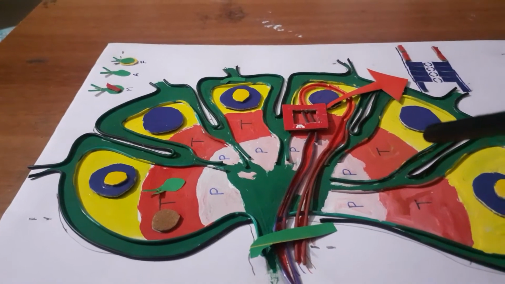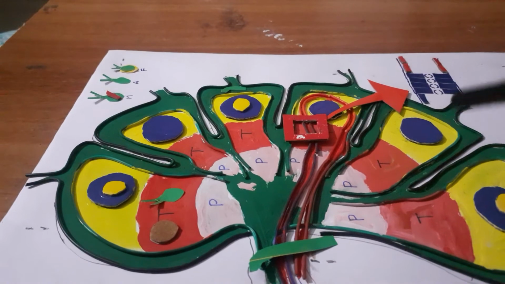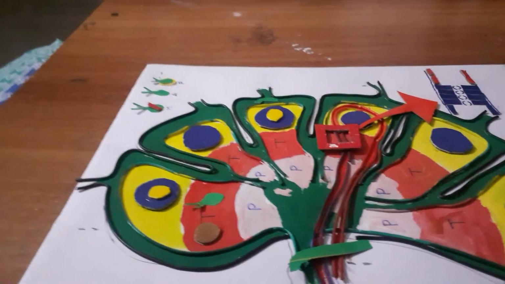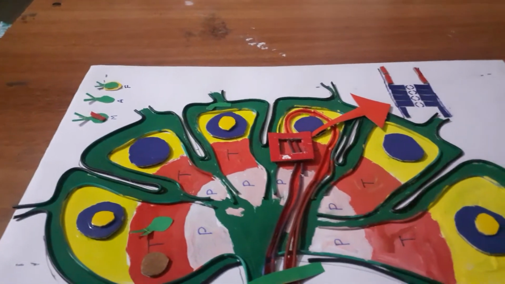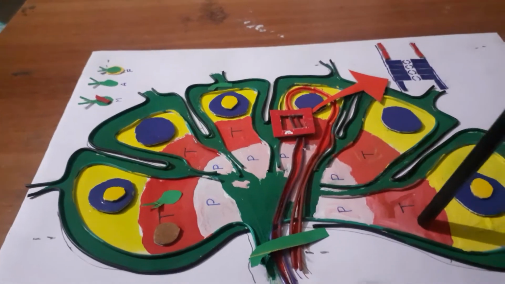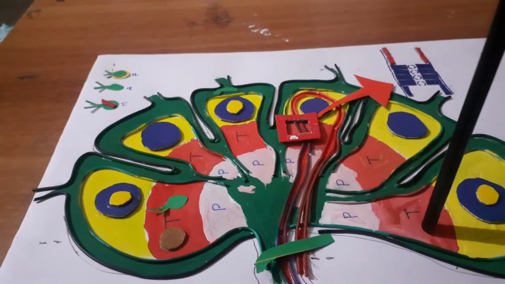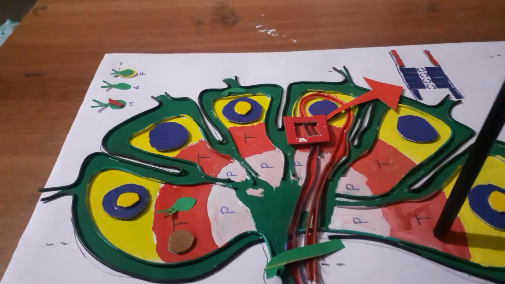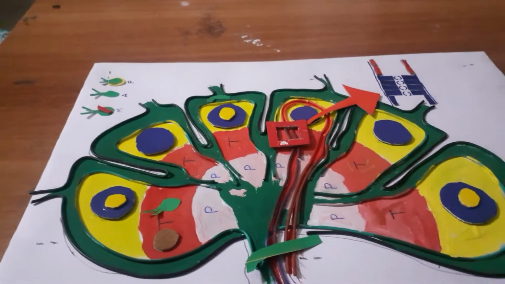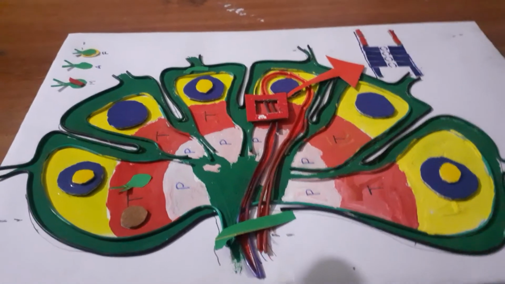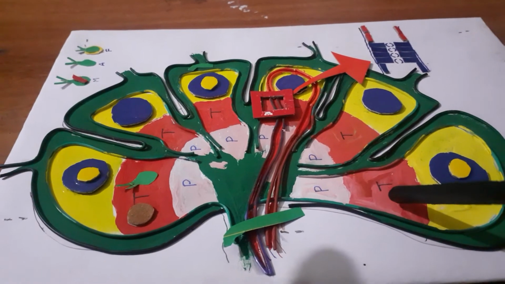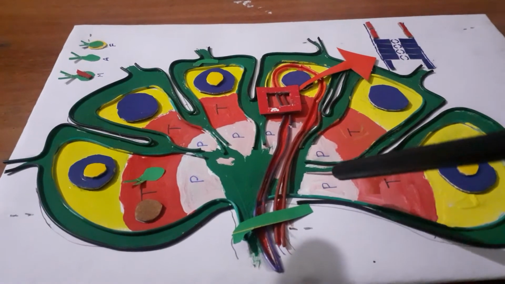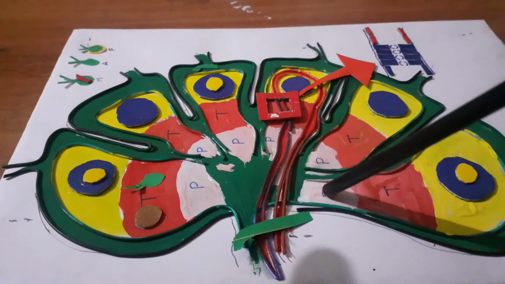non-development of the third and fourth pharyngeal pouch. Non-development of the third pharyngeal pouch will lead to hypoparathyroidism, whereas the fourth pharyngeal pouch will lead to the non-proliferation of T cells. Okay, and that is called DiGeorge syndrome.